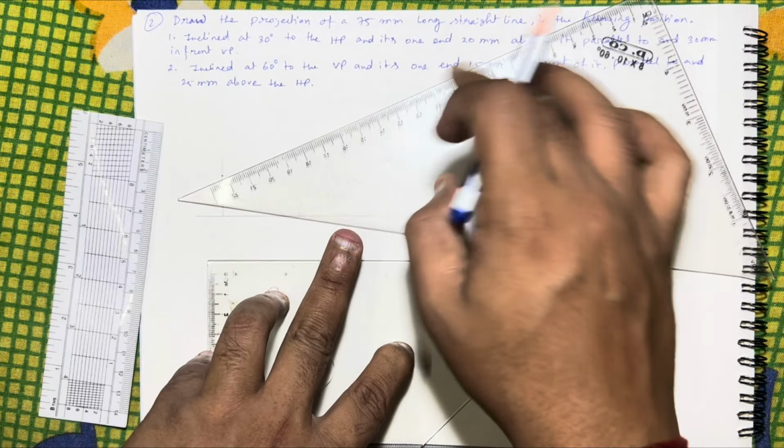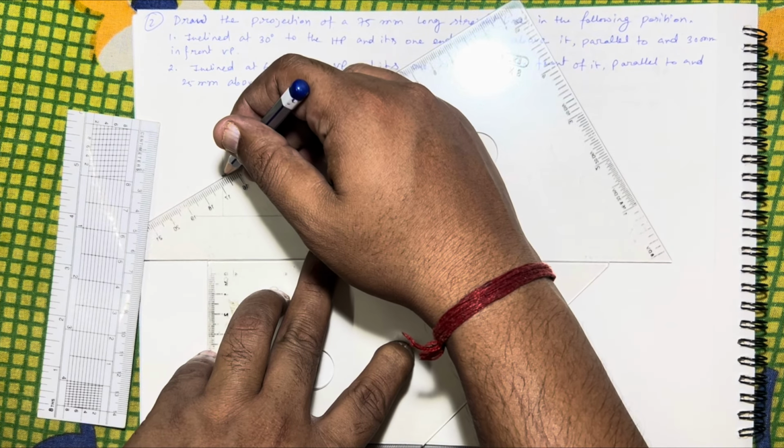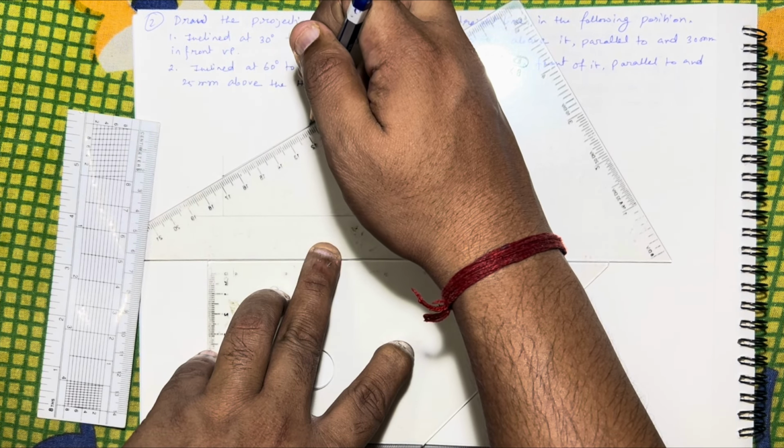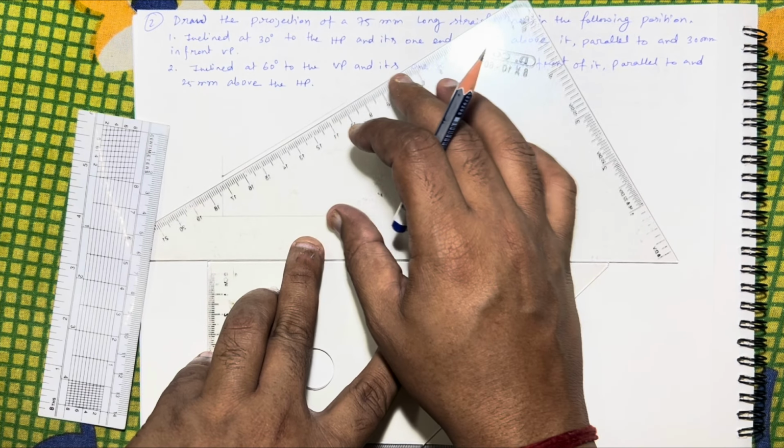So this angle is 30 degree, so you can draw like this. How much distance? This is 75.